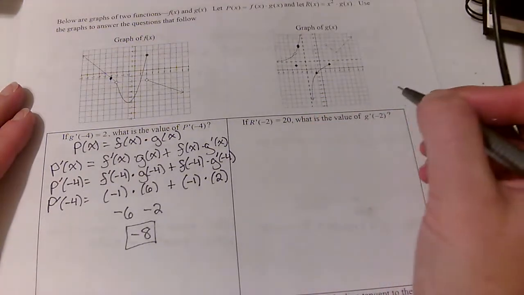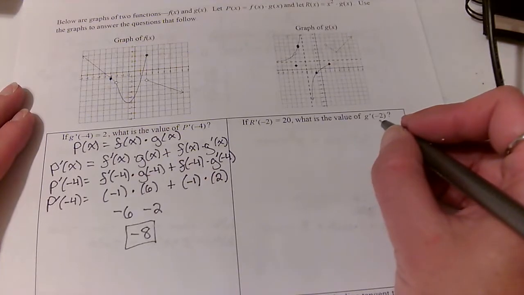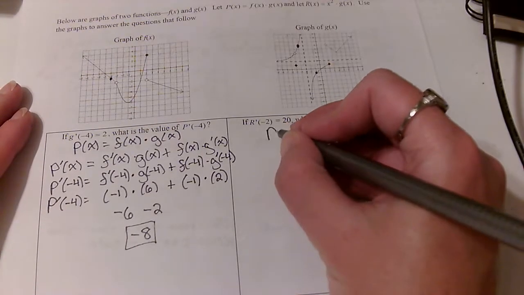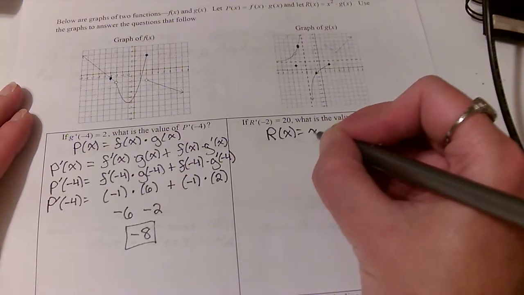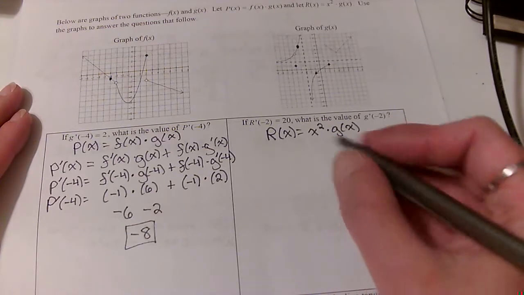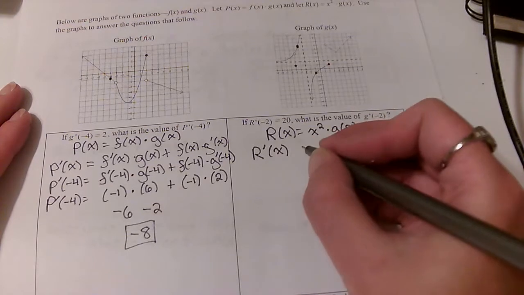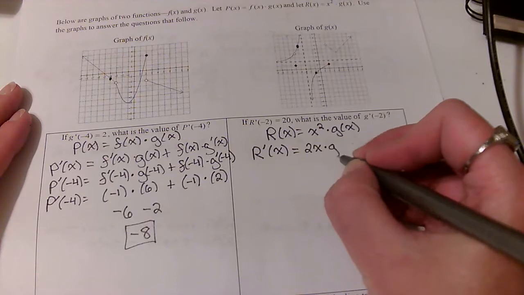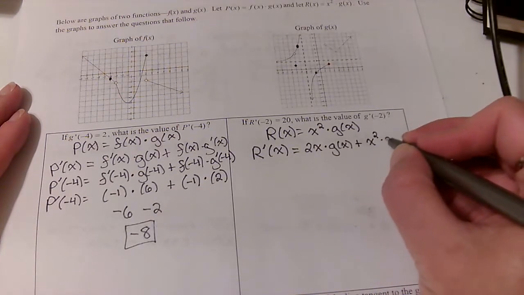r prime of -2 equals 20. What's the value of g prime of -2? Well, I better break this down. What is r? Well, if I look back at the original problem, it told me that r was x squared times g of x. Well, what's the derivative of r? It'll be the derivative of the first times the second plus the original first times the derivative of the second.